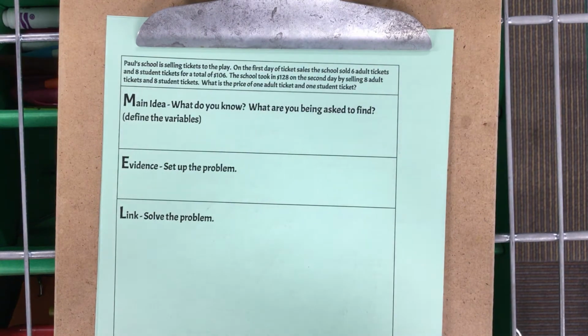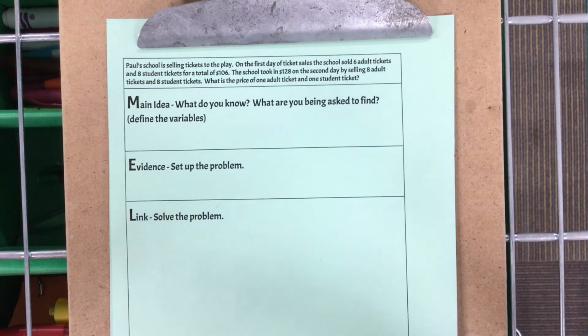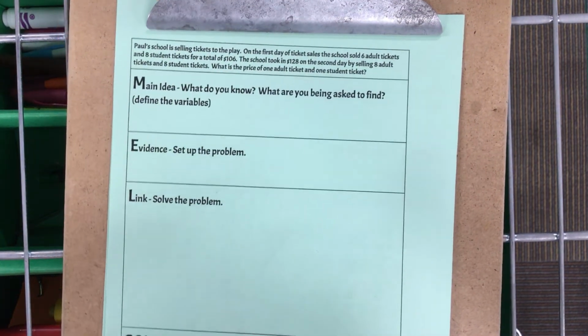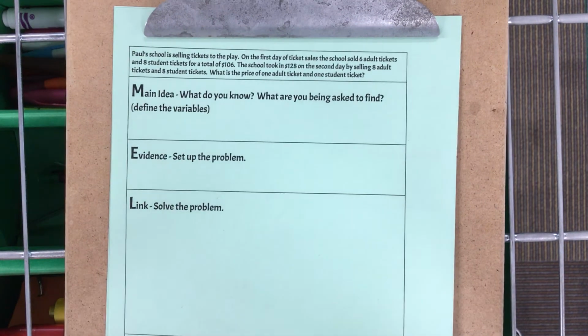Too much. 2 things you have to do. You have to find your two answers. What do you know? What are my two solutions to my equations? It's always going to give me my two solutions. The other thing you have to do is define your variables. What are you being asked to find? There are the two things every time. Two variables, two answers.